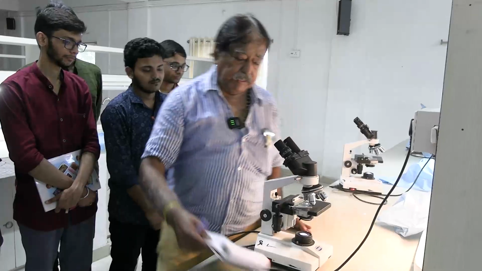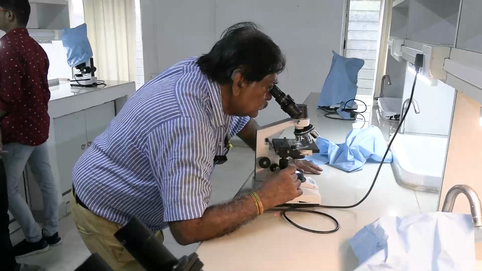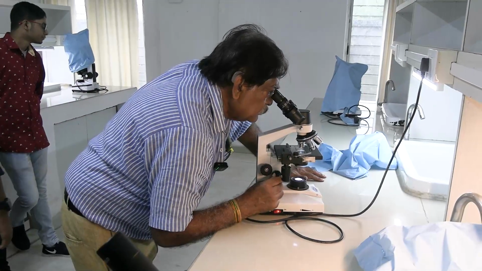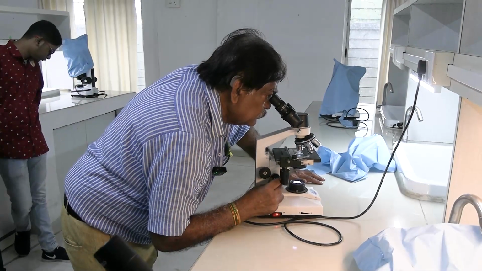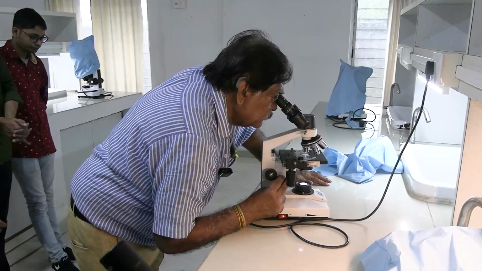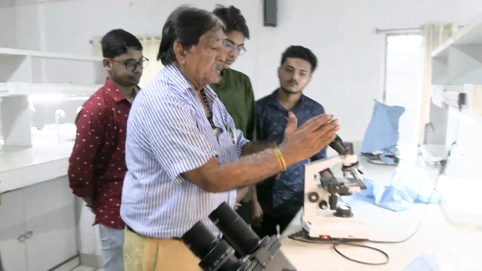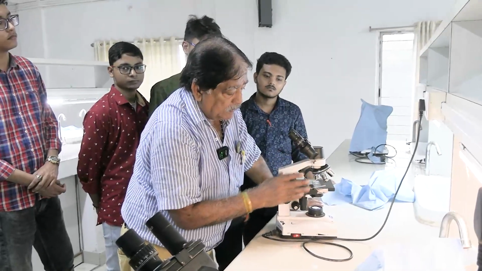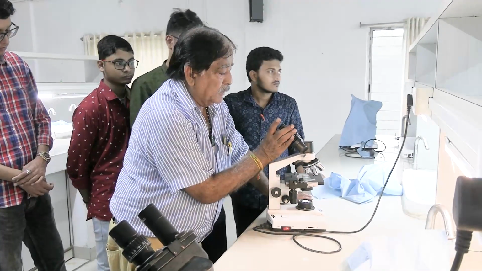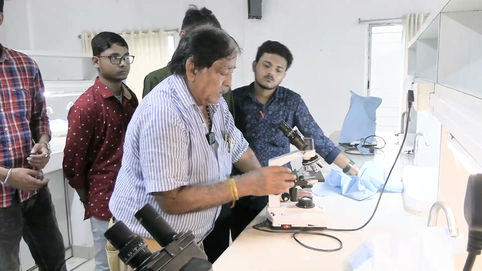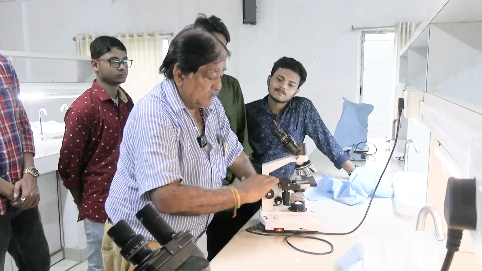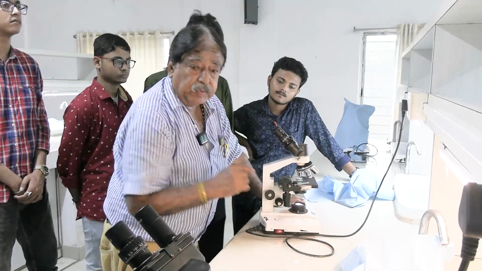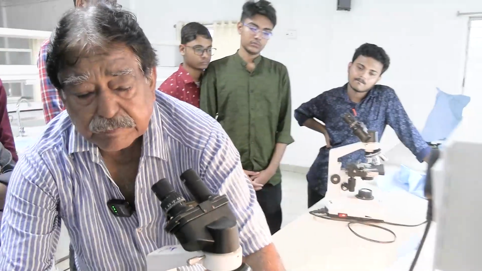Now what you do is view. This is a binocular microscope. These are the optics, this is your eyepiece, this is the stage, and you bring it forward.